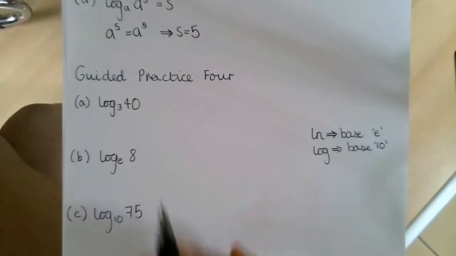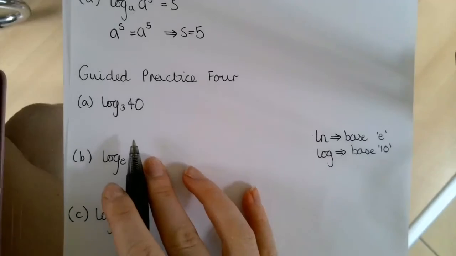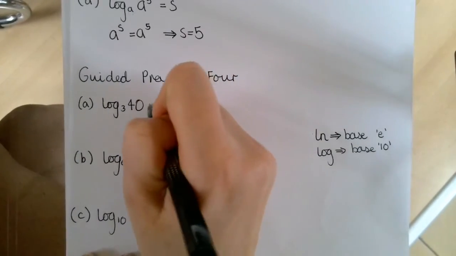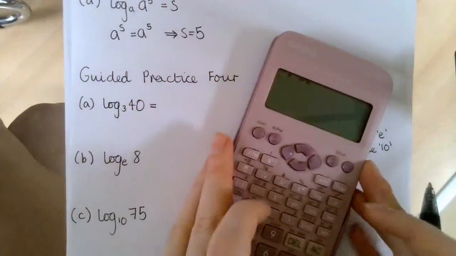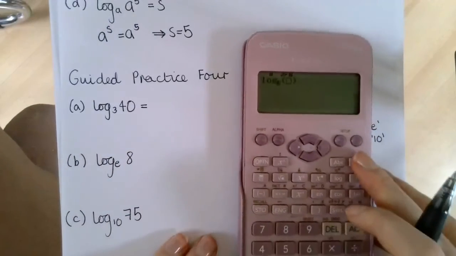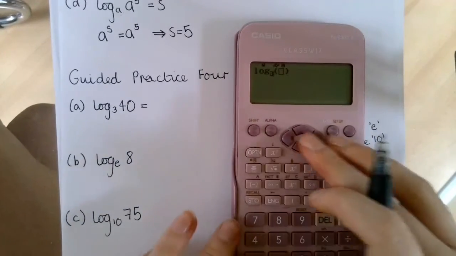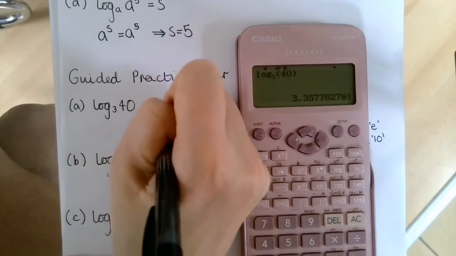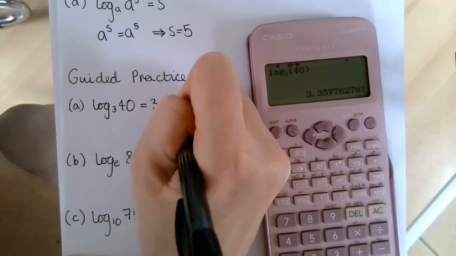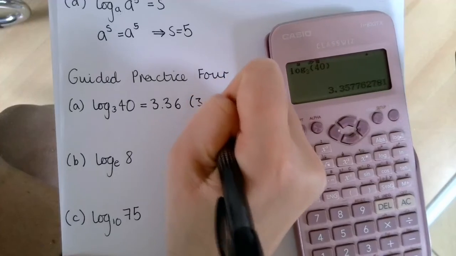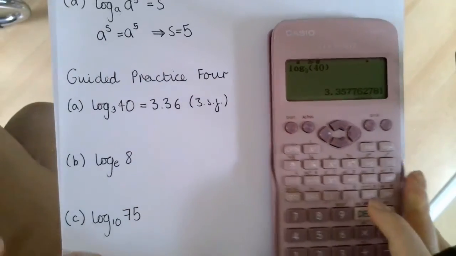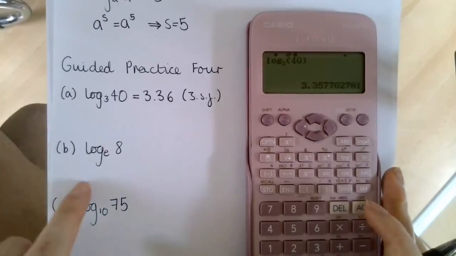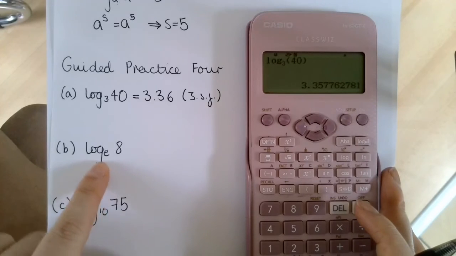So, the first one, we've got log base 3 of 40. So for this one, we're going to use our normal logarithm button. So we've got log base 3 of 40, that's equal to 3.36. I'm just going to do it to 3 significant figures, but you can see the full answer there. The next one, we're doing log base e of 8.